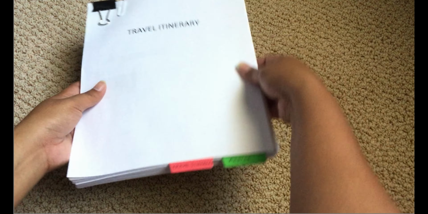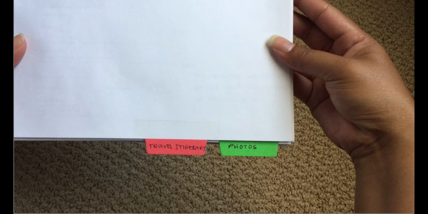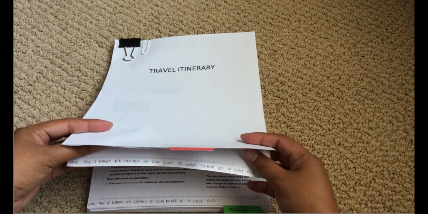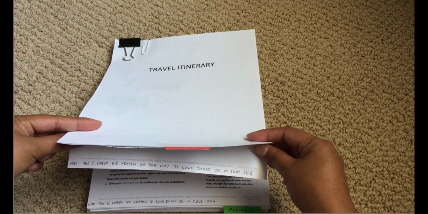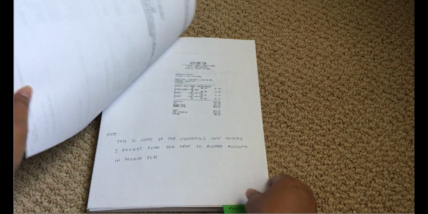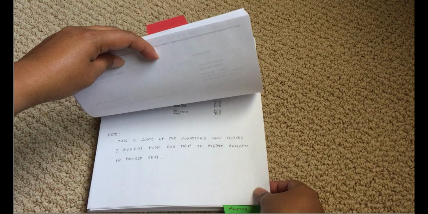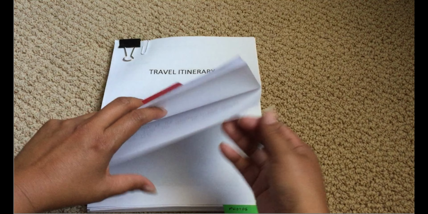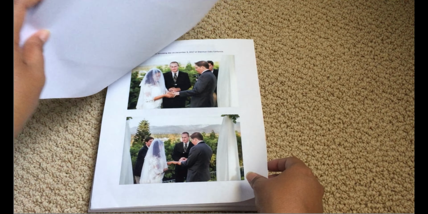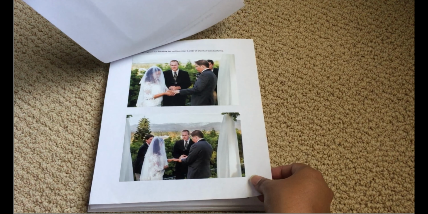Okay, next clip is the travel itinerary. These are our travel itineraries and photos. As you see here, I put a note in each itinerary of where and when we spent those vacations, and the same on the photos.